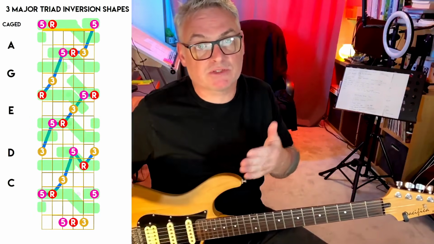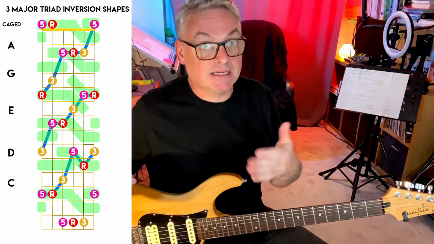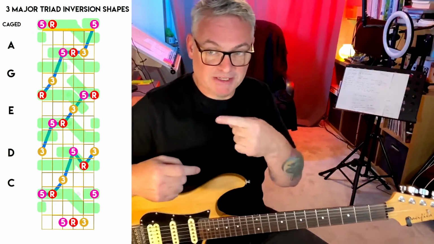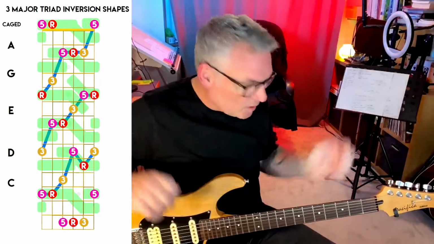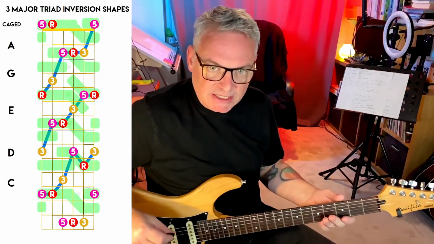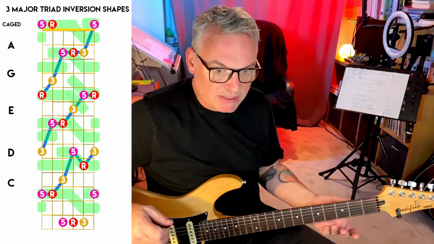So we need to be able to transfer that idea into these here. I'm pointing the wrong way. Right, so okay, let's take these shapes and we'll look at building some of these.